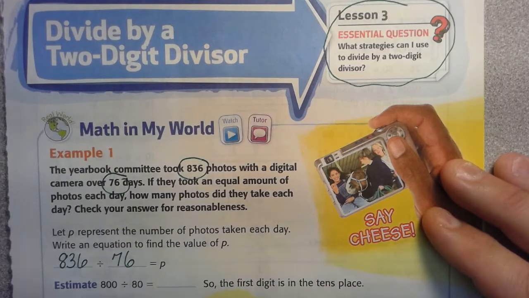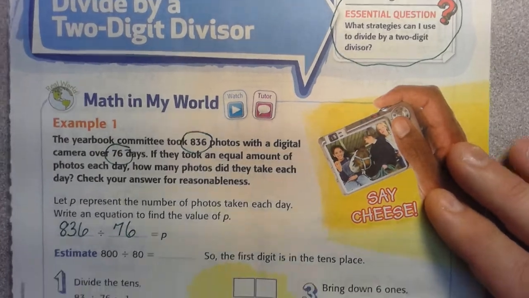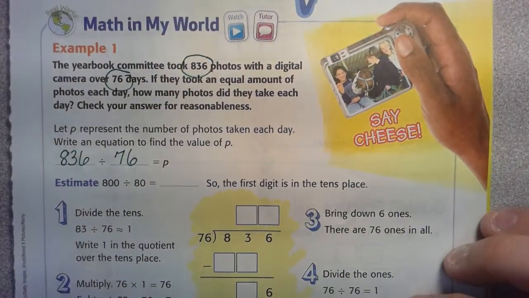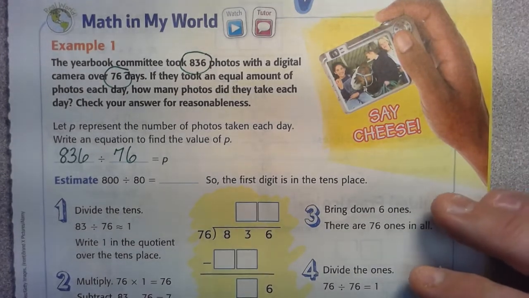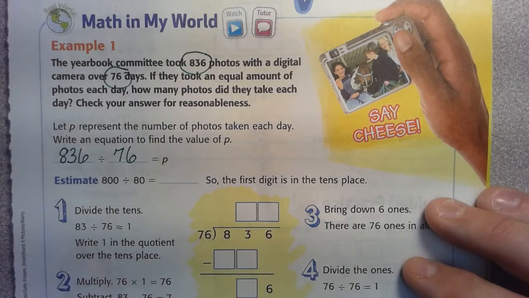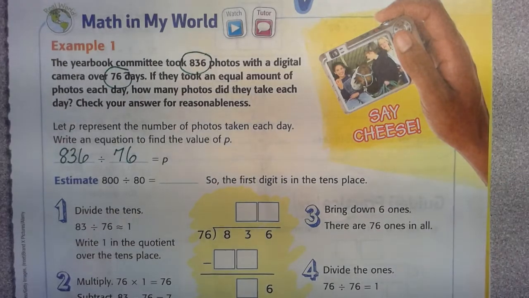Now, they're talking about estimating. The reason they do the estimation is they want to see, whenever you're done, instead of checking your work, like you all mumble and grumble whenever I make you do it, if you estimate, it will show you if your answer is reasonable.